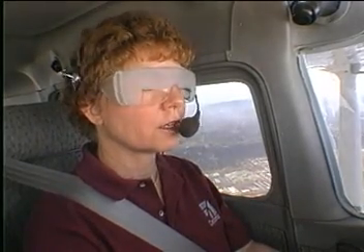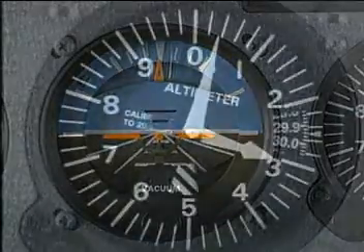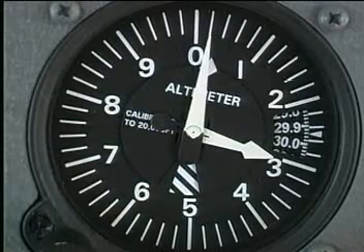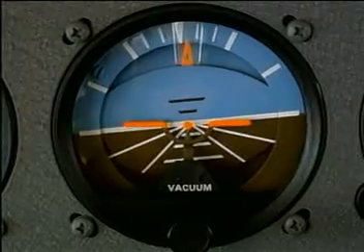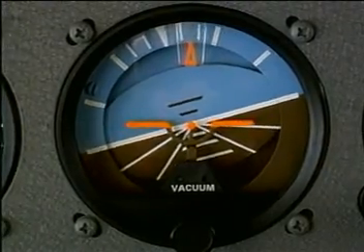Okay, let's try some more. Cessna 9er Echo Sierra, Los Angeles Center, descend to 3000. Down to 3000, Cessna 9er Echo Sierra. Cessna 9er Echo Sierra, Los Angeles Center, turn right heading 030, maintain 3000. Right heading 030, maintain 3000, Cessna 9er Echo Sierra.